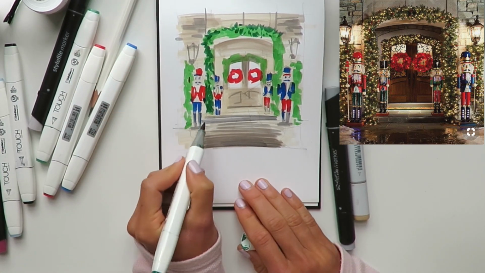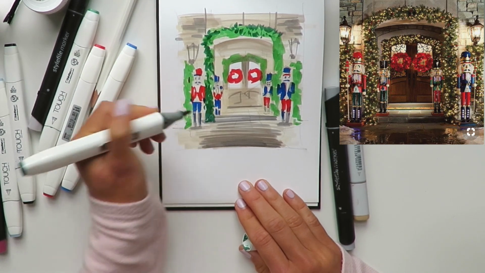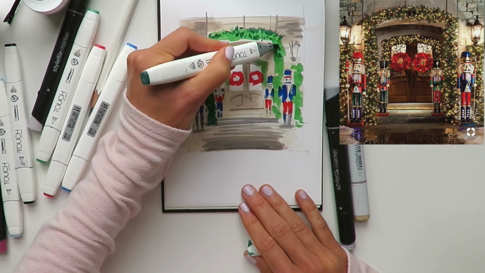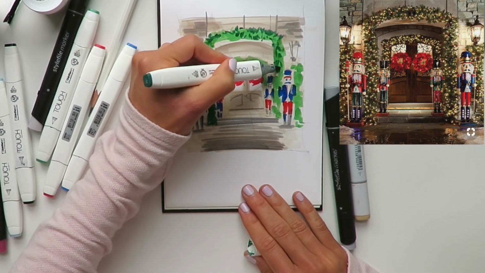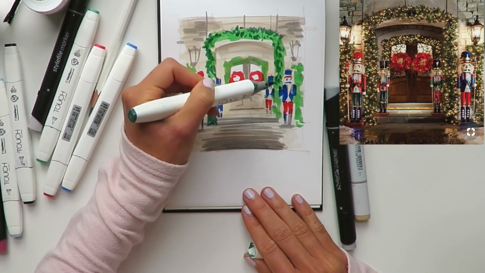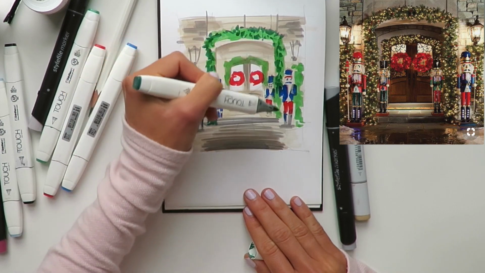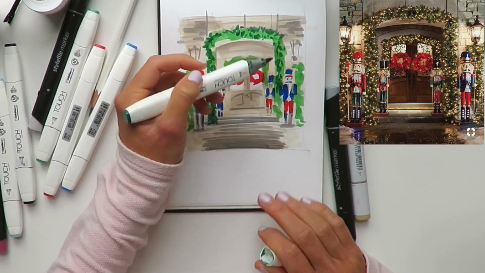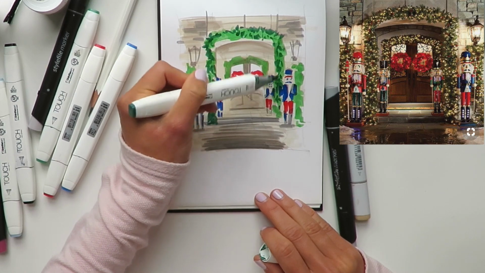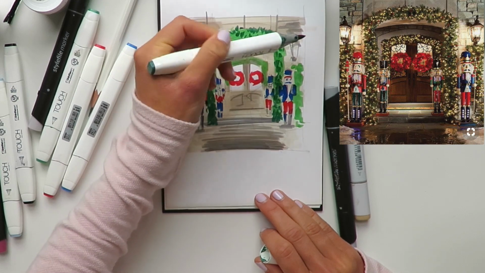So we want to create this Christmas look. And you can see how two different shades of green, two different tones of green instantly create this volume effect. It instantly starts to look like a Christmas decoration, not just a green spot, but much more like a 3D effect is happening.